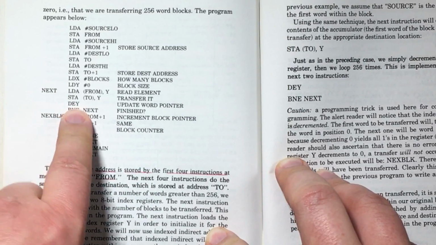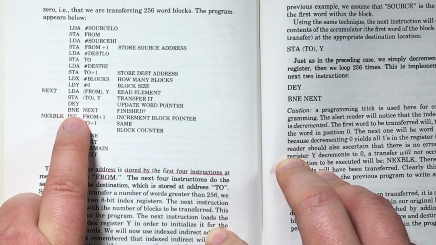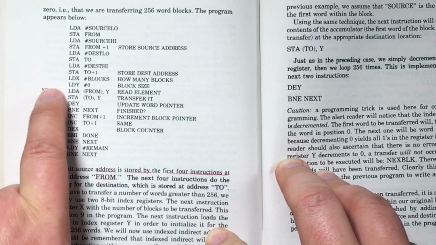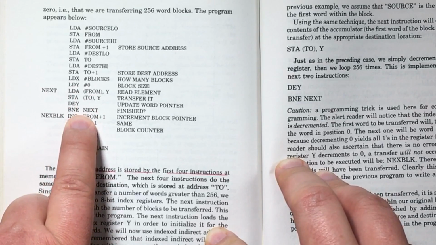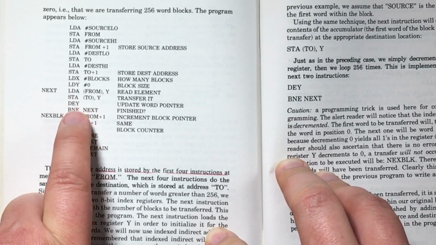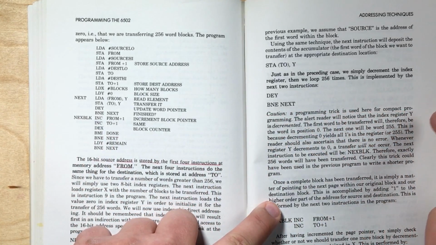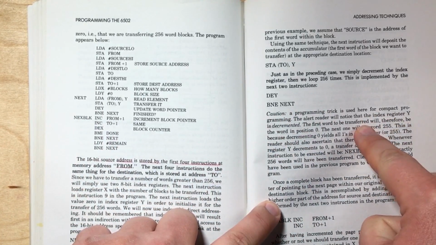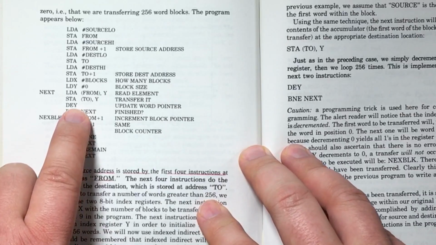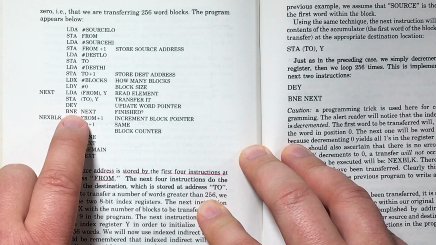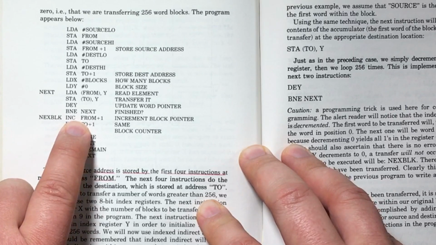0 goes down to 255, or FF hex, the maximum value in an 8-bit value. And if it's not equal to 0, go to next. So this is a little loop that will copy 256 bytes. But a little bit strangely, it does byte 0 first, then it goes all the way up to 255, 254, 253, all the way back down to 1. And then when it gets decreased back to 0, the branch if not equal is no longer true, so it falls through to the next line.